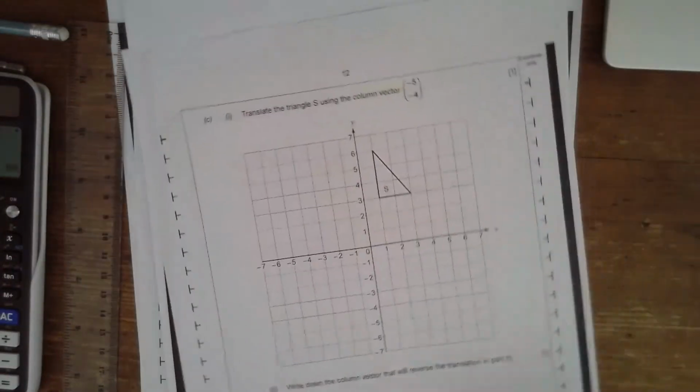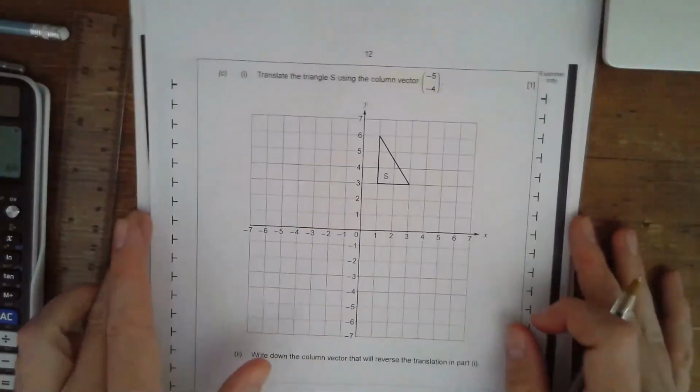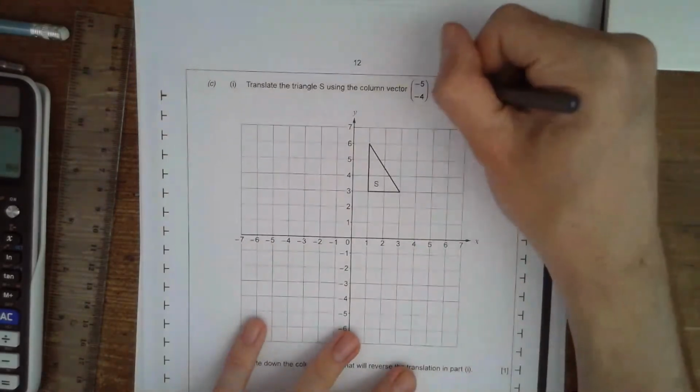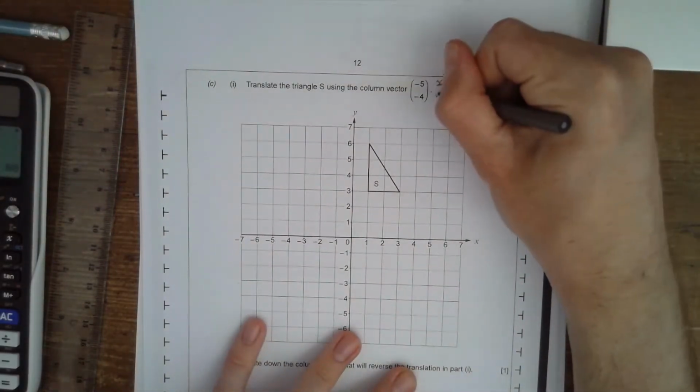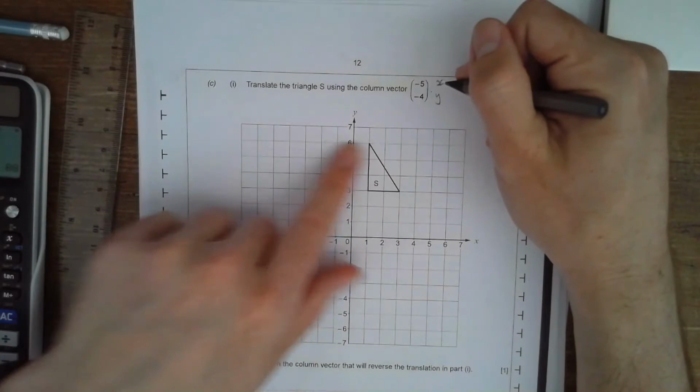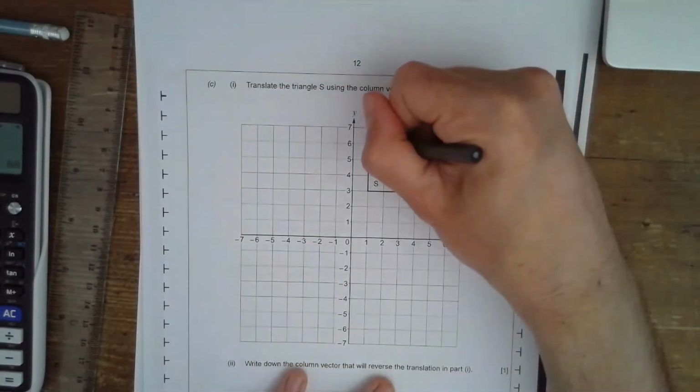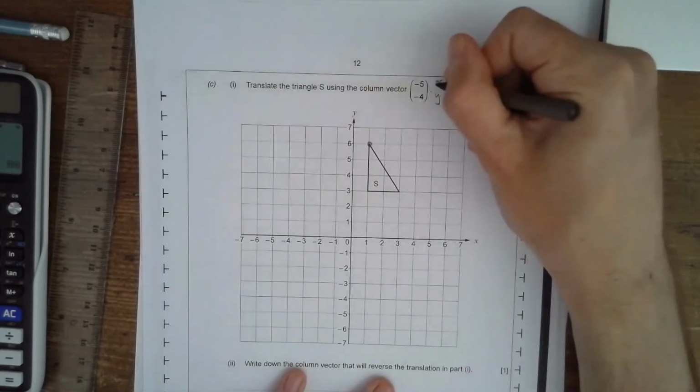Over the page, we're then asked to translate triangle S using the column vector, okay? Now, the column vector is quite easy. It's in alphabetical order. So X will be moving it left or right on the X-axis, and then Y will be moving it up or down. We've got to pick a corner, pick a vertex, and we need to take 5 off X.